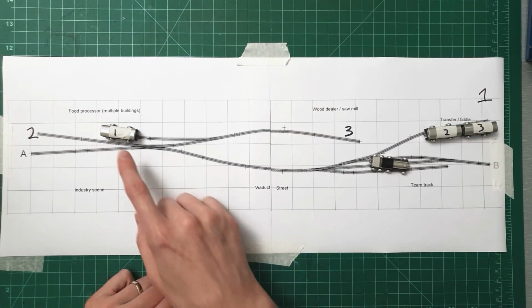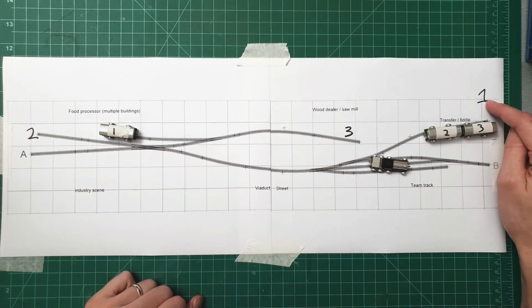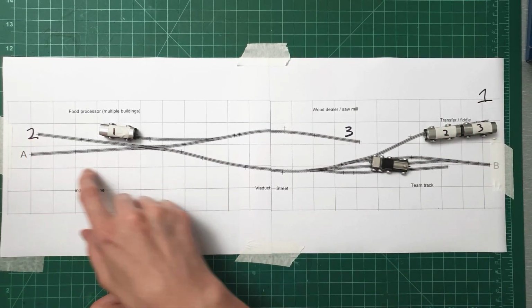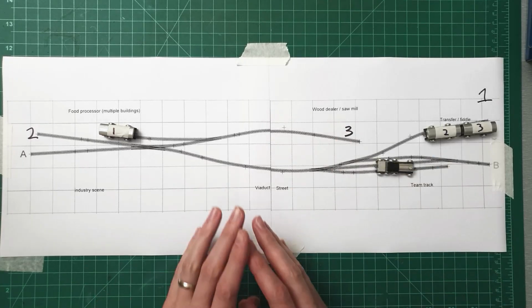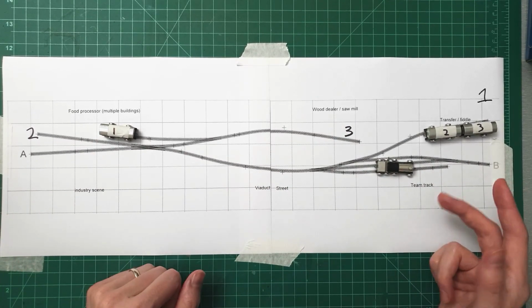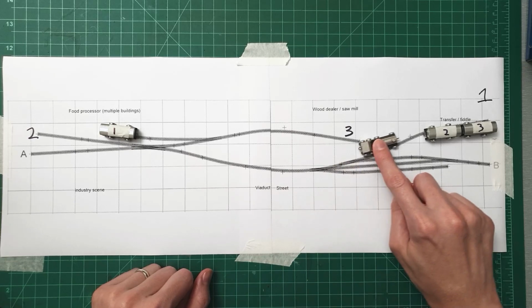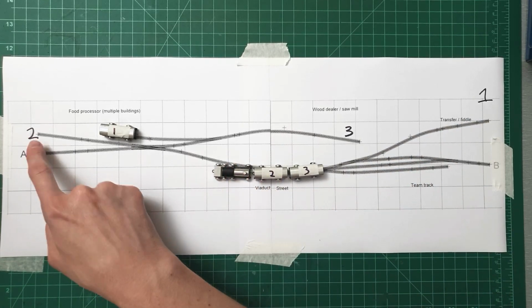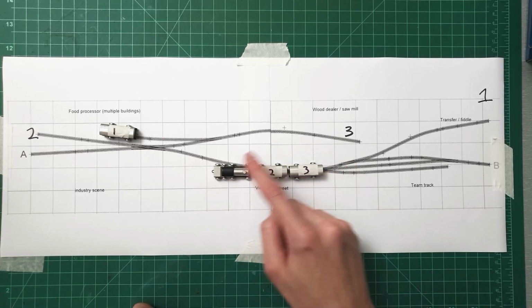So what needs to happen? This number 1 needs to be picked up and spotted at the fiddle yard, transfer track. Number 2 and 3, 2 has to go here and 3 has to go there. What I would do, there's first off a million ways to solve this, but how I would do it, I would go pick up the cars as such. Number 2 has to go there. It needs to go in the runaround because we need to be on the other side.